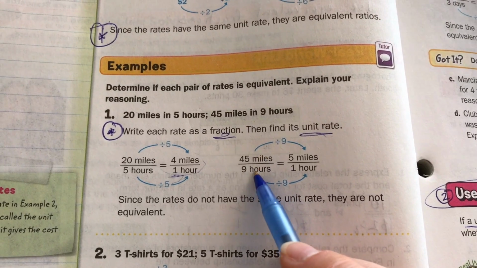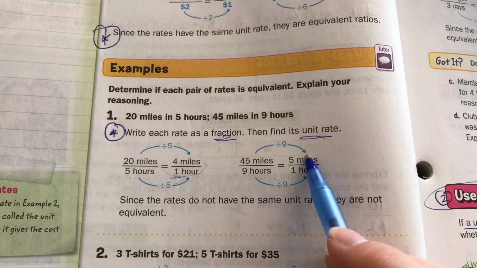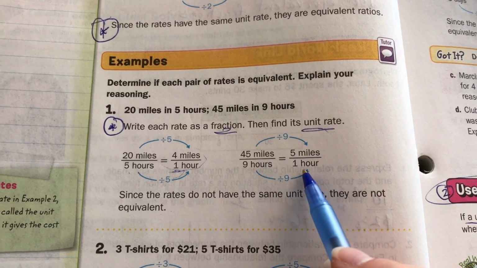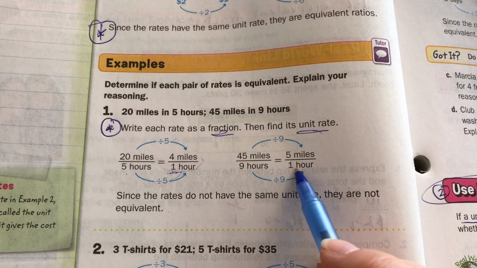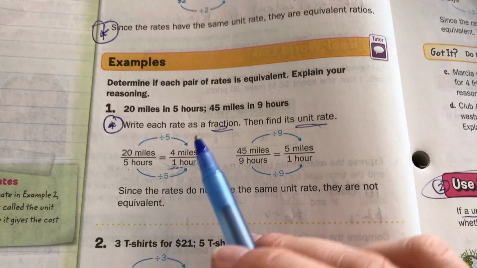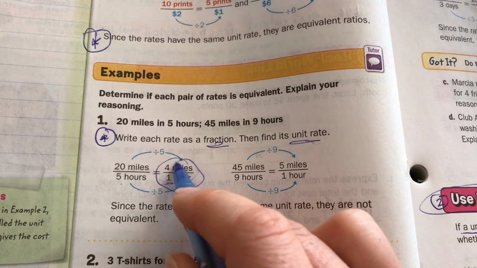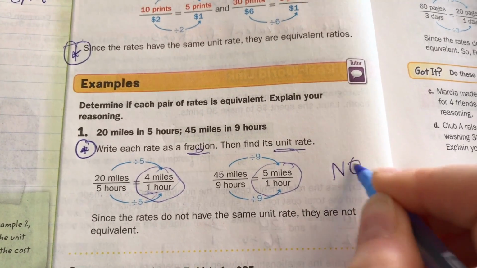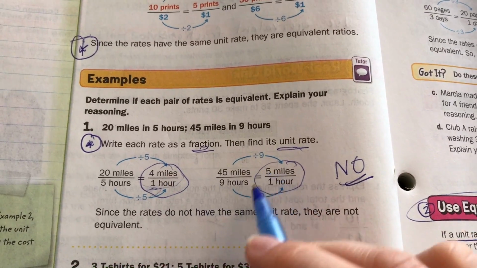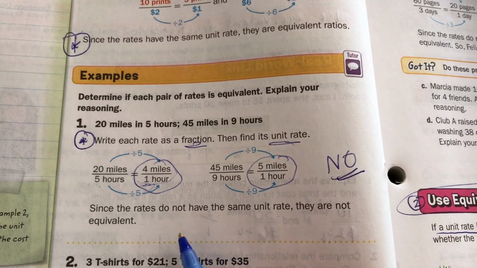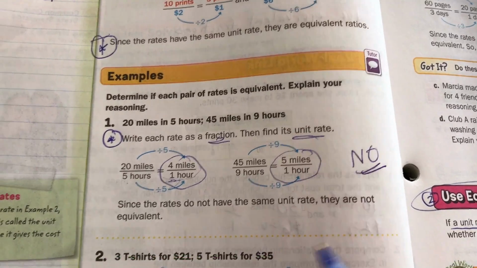To find the unit rate here, divide both the denominator and numerator by 9. So you have 5 miles in 1 hour. So this 1 at the bottom means it's a unit rate. Now look, this had 4 miles an hour. This had 5 miles an hour. They're not equivalent. 4 and 5 are not equal.